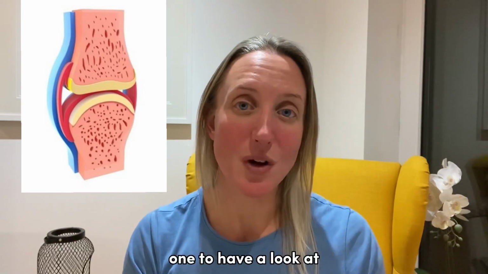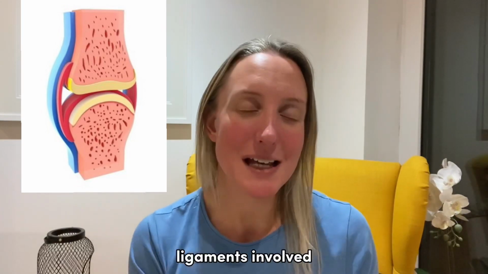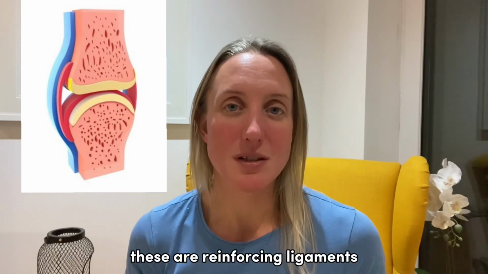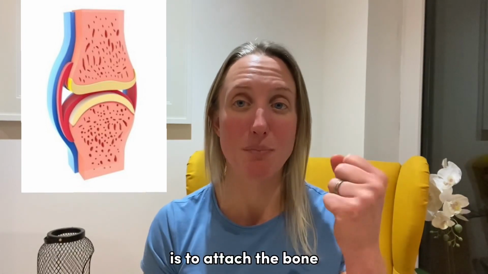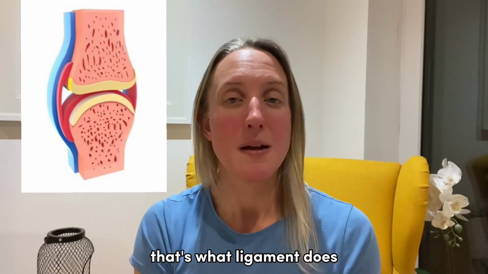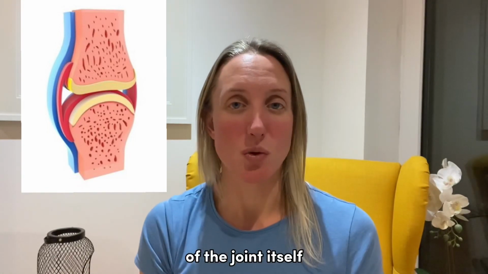Now, the third one to have a look at is understanding there are ligaments involved in a synovial joint. These are reinforcing ligaments, and their job is to attach the bone to the bone. So they attach bone to bone. That's what a ligament does. And they're running either side of the joint itself.